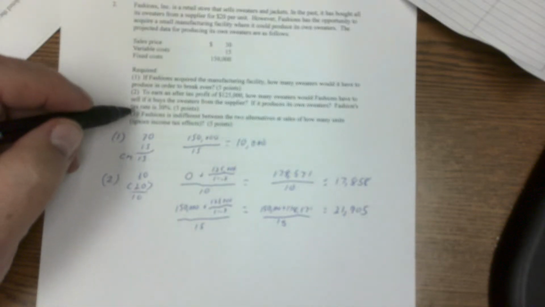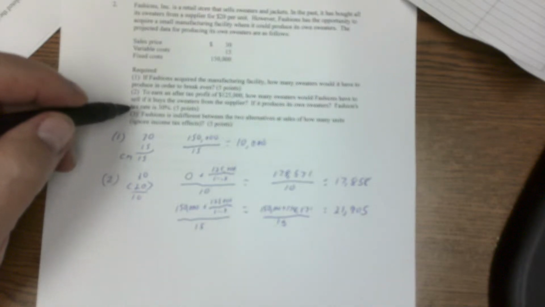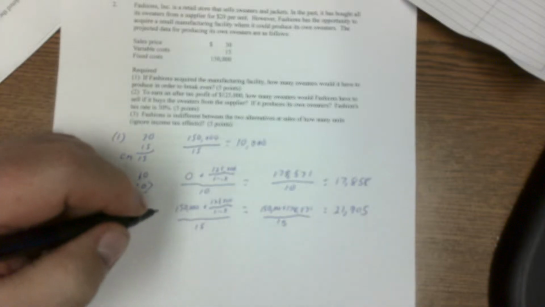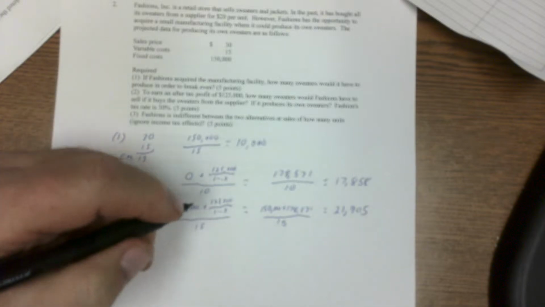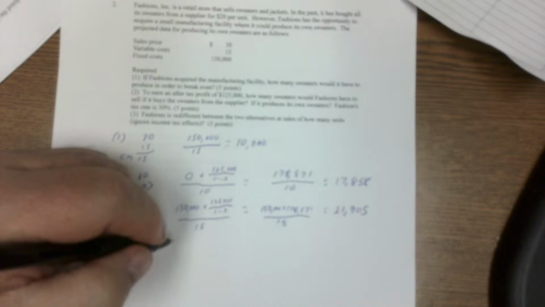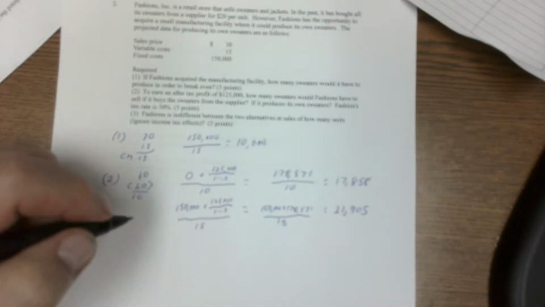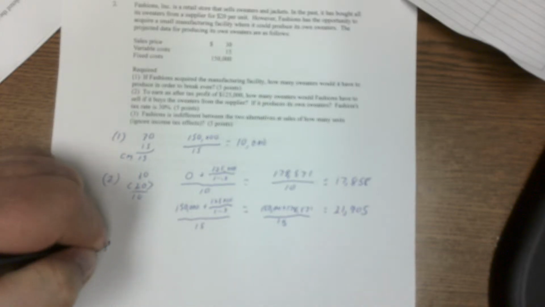It says Fashions is indifferent between the two alternatives at how many units. And so that is, we have to write that out.